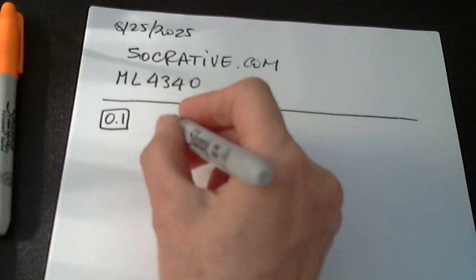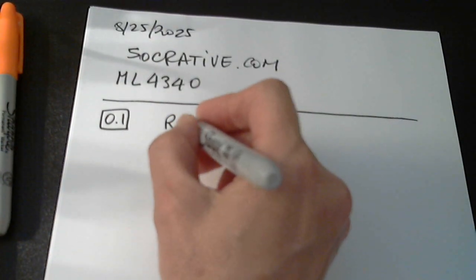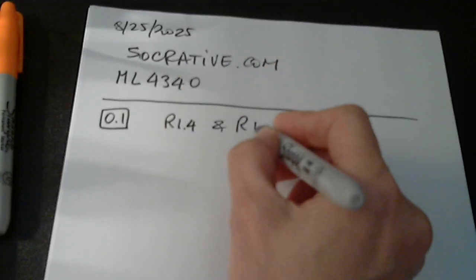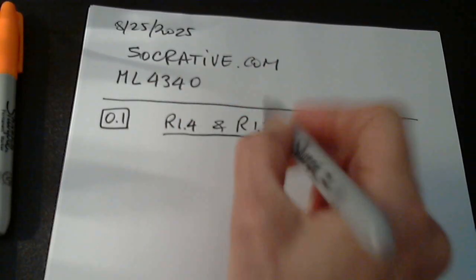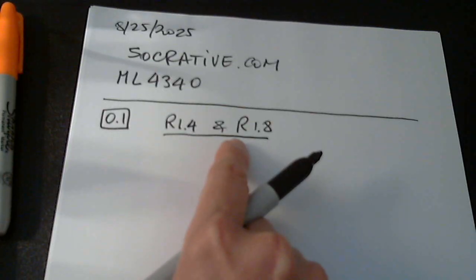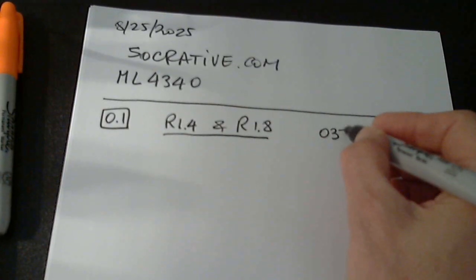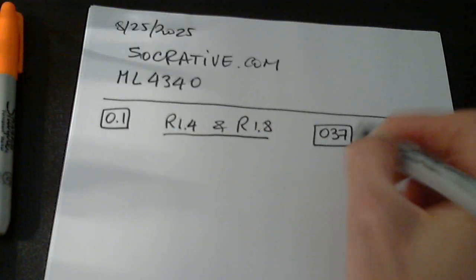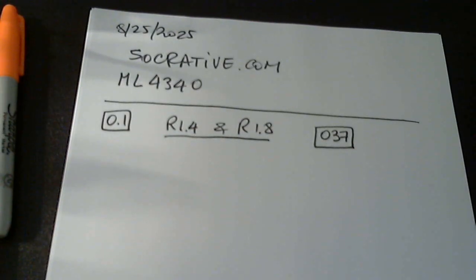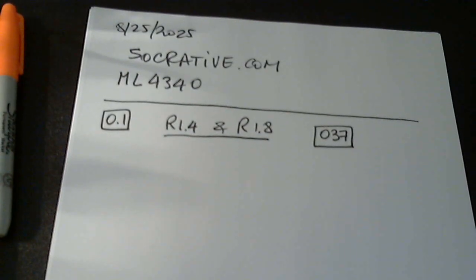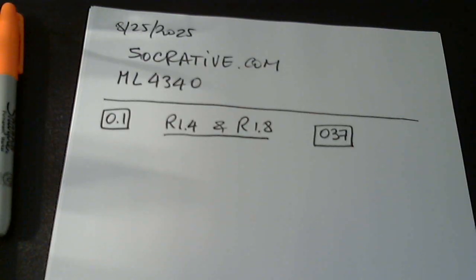We have to look at R1.4 and R1.8. Everything that starts with R is coming from the book on O37. So I'm going to stop for a second and just show you now.